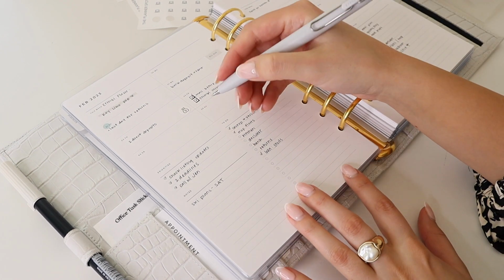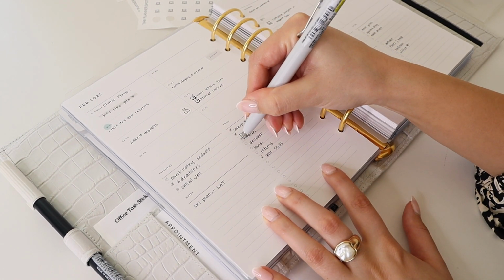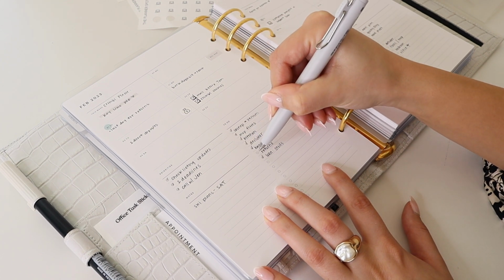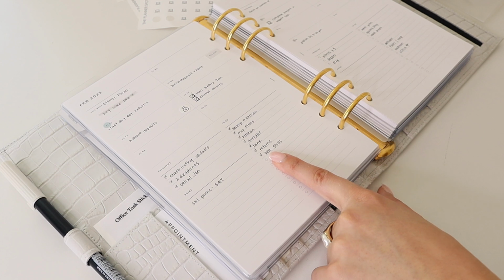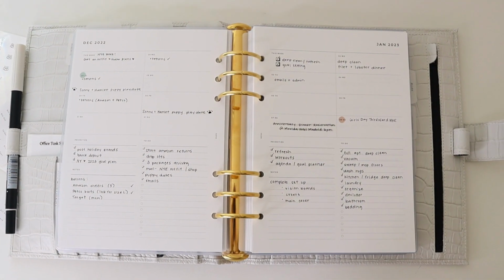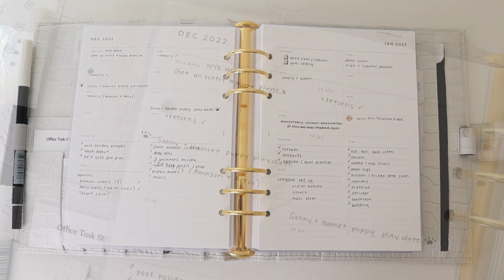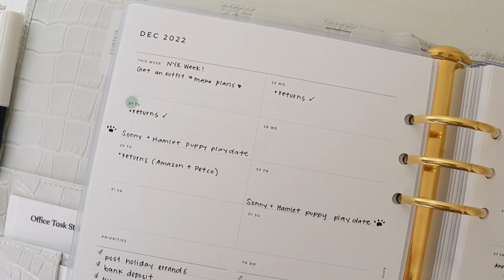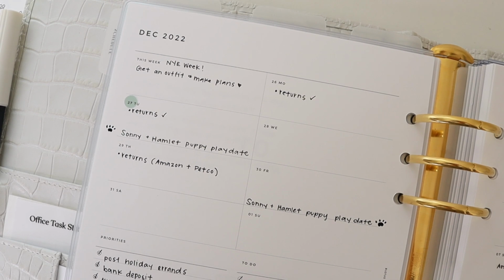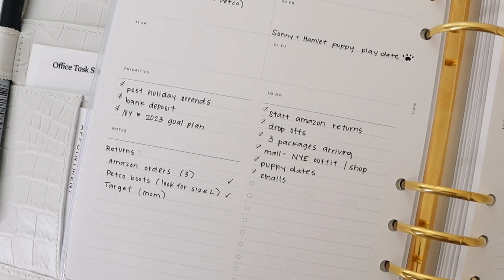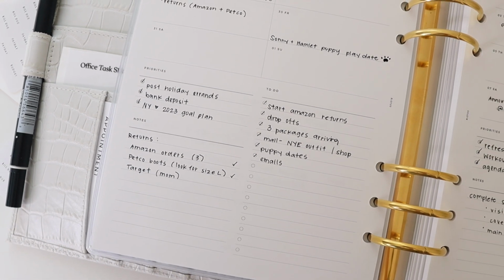my planning. And then I usually add in my day specific items first, and then throughout the week I make sure to come back and keep updating my weekly spread. So I check off anything that I've already completed, and if anything else comes up, I continuously add to my weekly spread. So it's usually pretty bare at the beginning of the week, and then it fills up throughout the week.